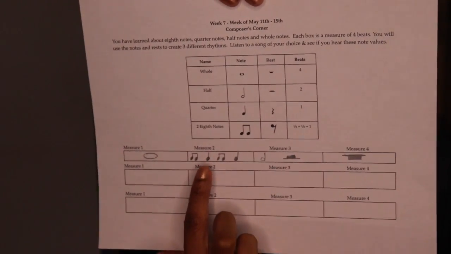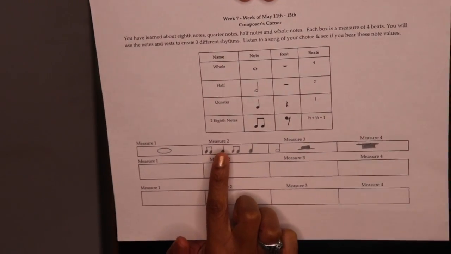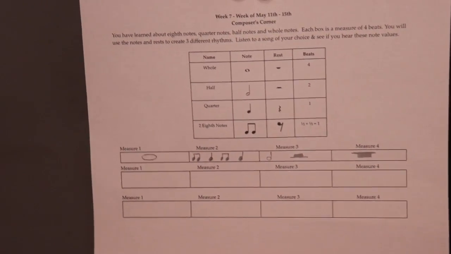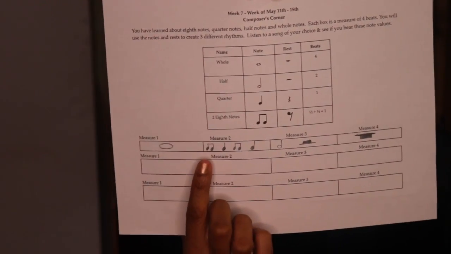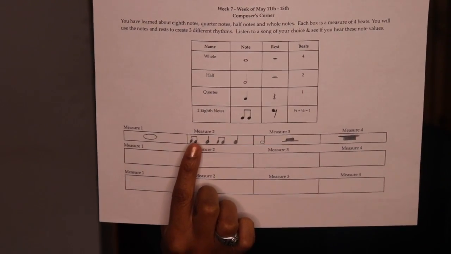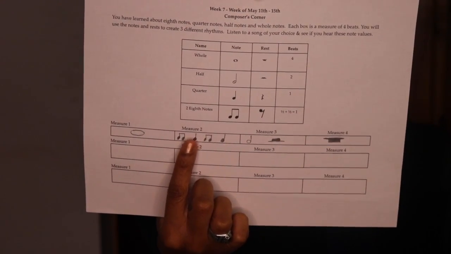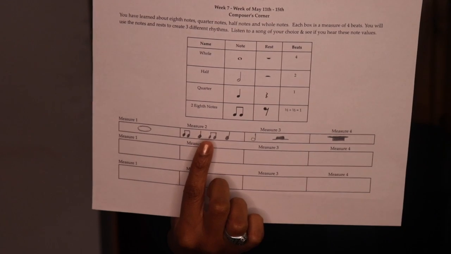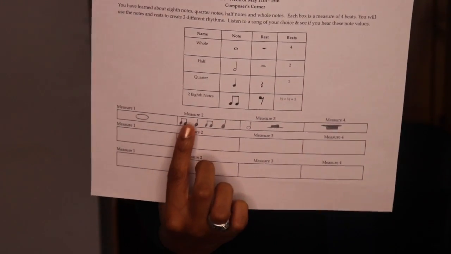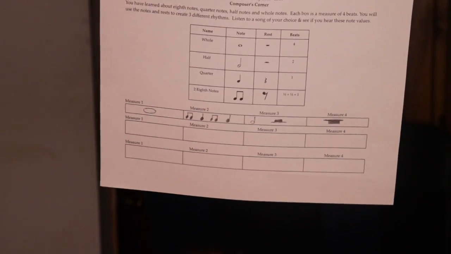In the second measure, I decided to put 2 eighth notes, 1 quarter note, 2 eighth notes, and another quarter note. And when I check my work, I know that 2 eighth notes equal 1, right? A half and a half equal a whole, 1 beat. So I know that's 1 beat, and then if I add those together, that's 2 beats, and if I add these 2, that's 3, and then 4 beats. So I know that this measure is complete. It only should have 4 beats.